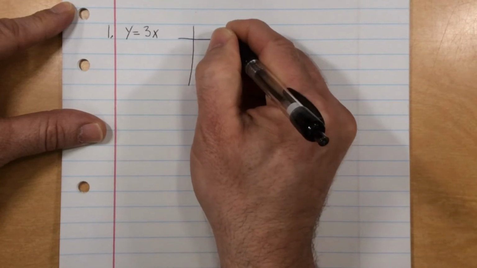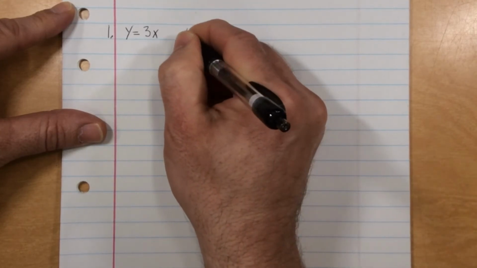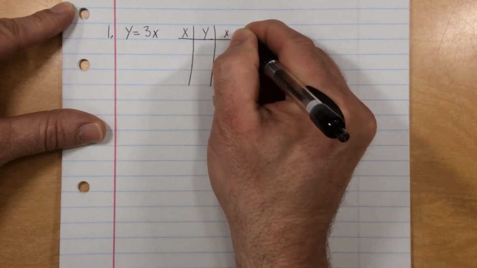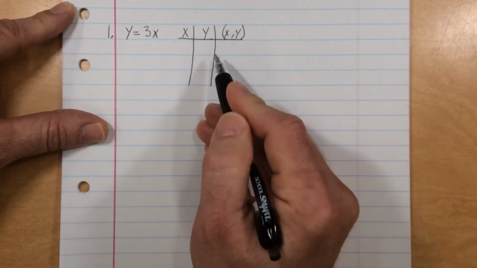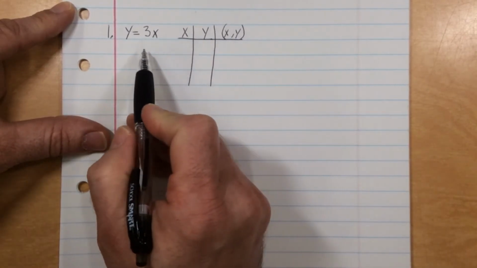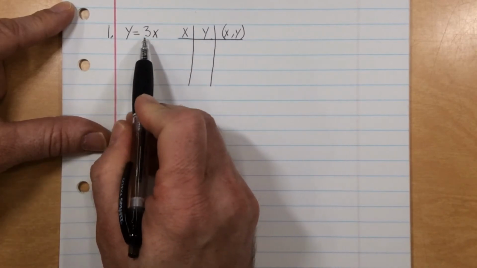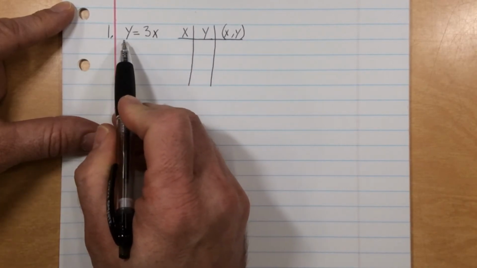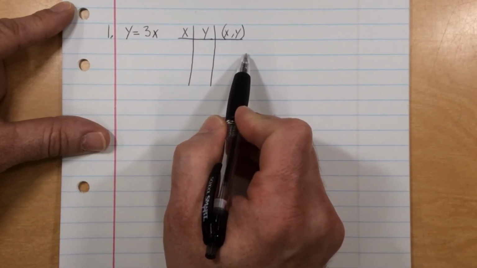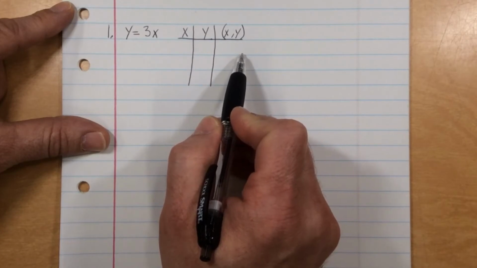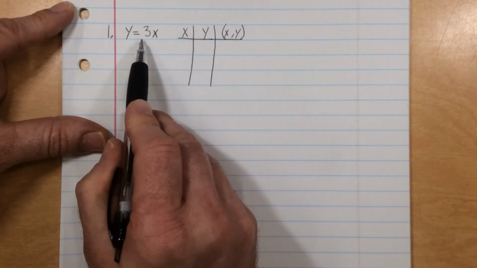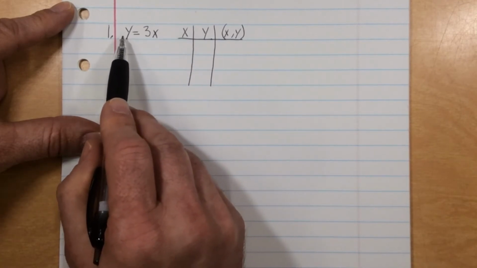And when we make our table, we're going to make our table x, y, and then over here, we'll put our coordinate pair, which is x, y. All right, so we can pick any values we want for x. I could pick 1 million, and 3 times 1 million would be 3 million for y. But I do not want an ordered pair of 1 million, 3 million to have to put on my coordinate plane. I could also put negative 7/8 in for x, and then get negative 21/8 for y.